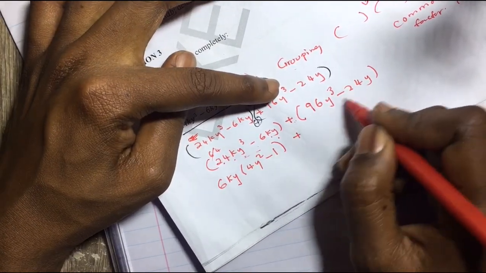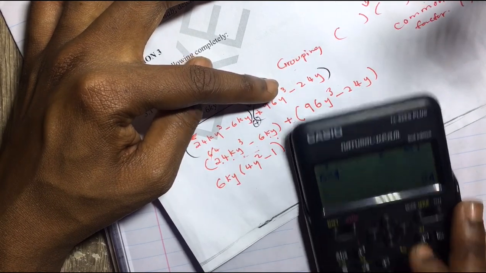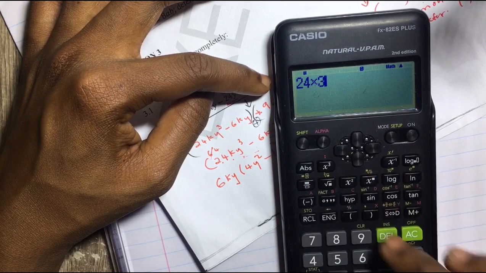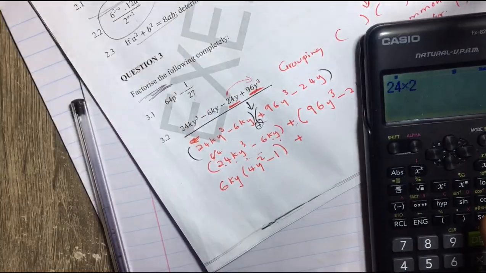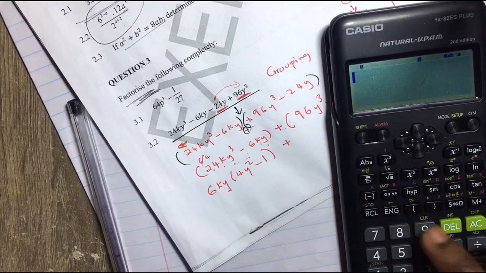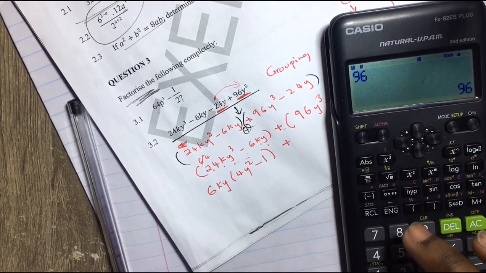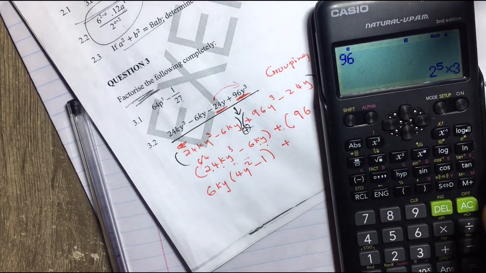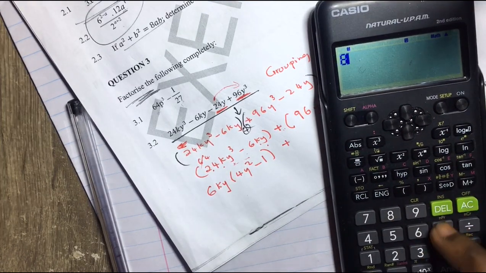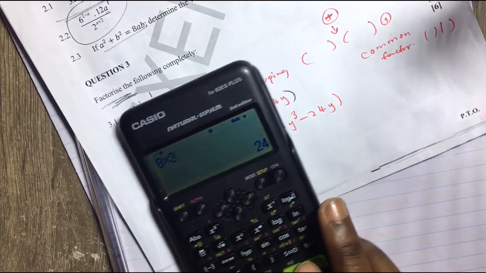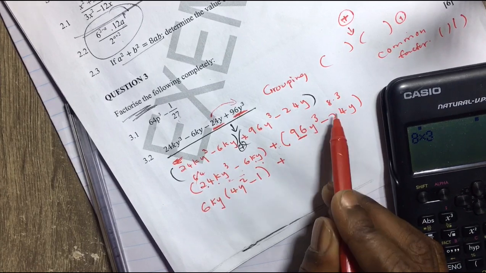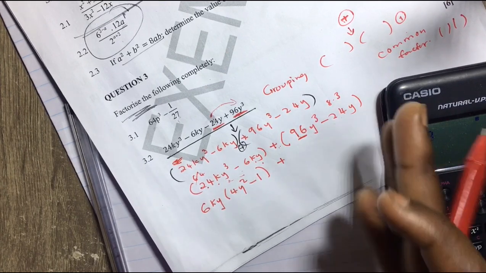Plus 96 and 24. Let's see. 24 times 3, 24 times 2. We need to find the factors of 96 that relate to 24.